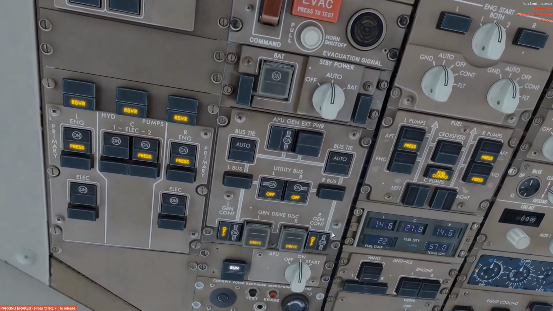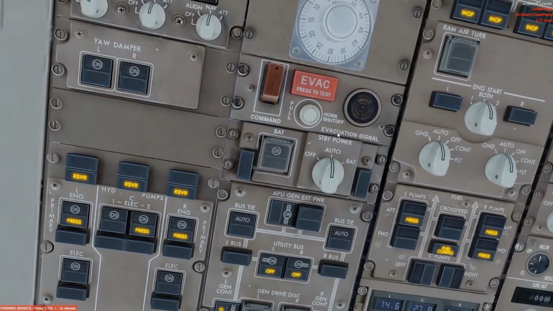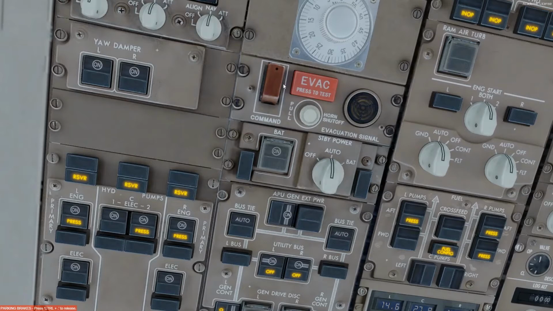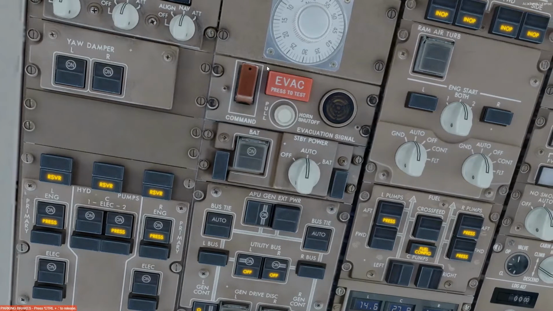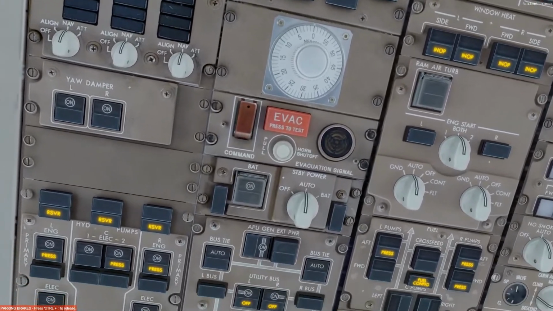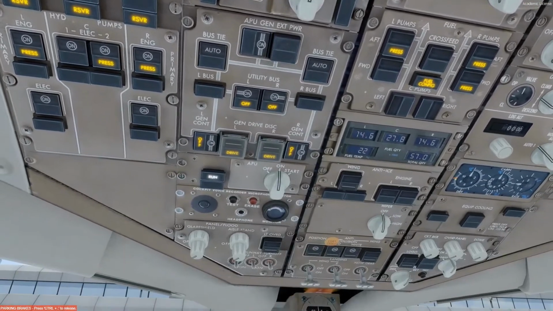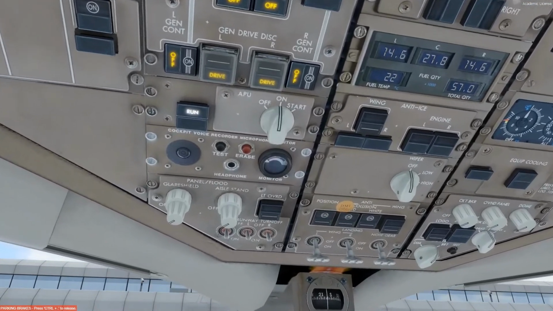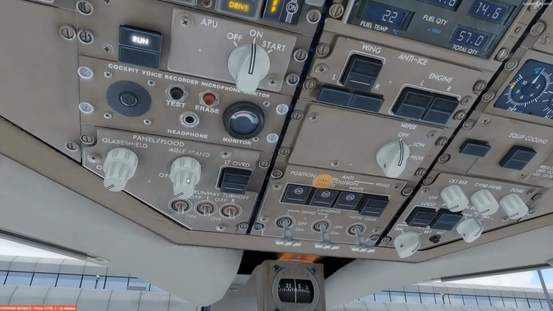These switches here control the electrical system of the aircraft. This over here is the evacuation panel. The pilot needs to activate this switch in order to activate the evacuation signal. That is if the aircraft gets in an accident. These over here are the lights switches, the exterior lights.